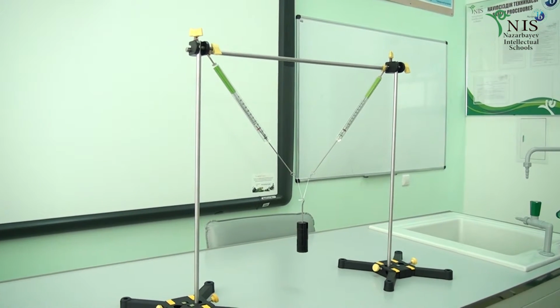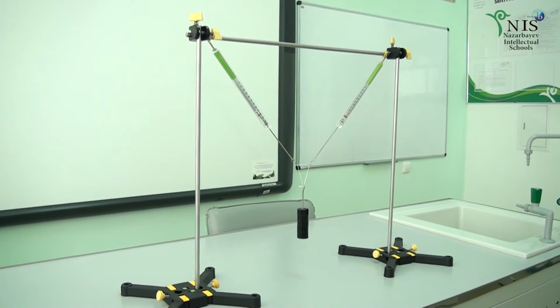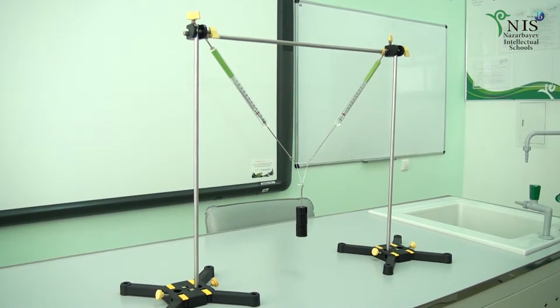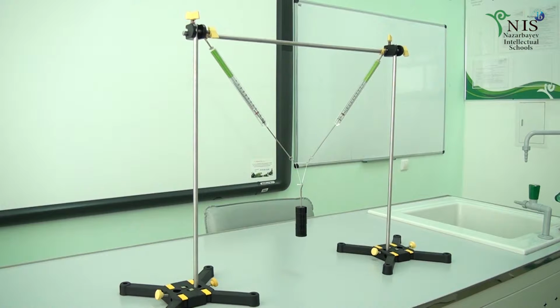At a larger angle, I have a 2 newton weight supported by 2 scales that are each reading 2, and it will vary.